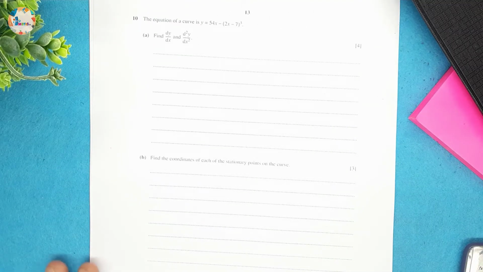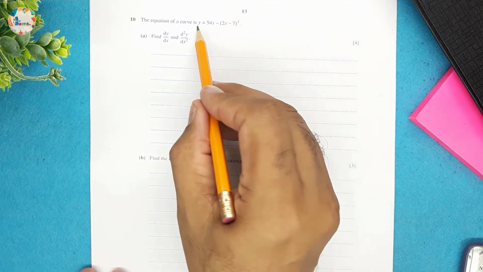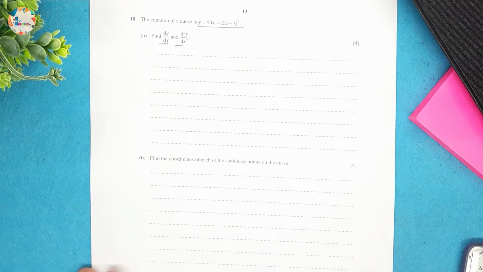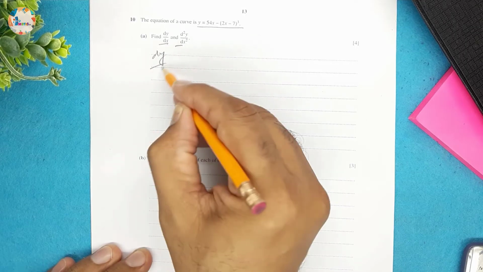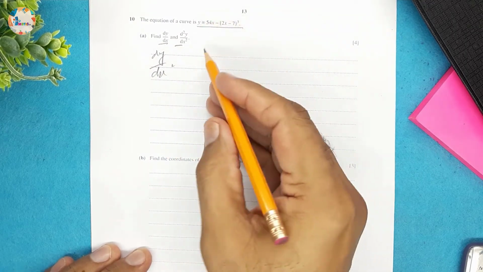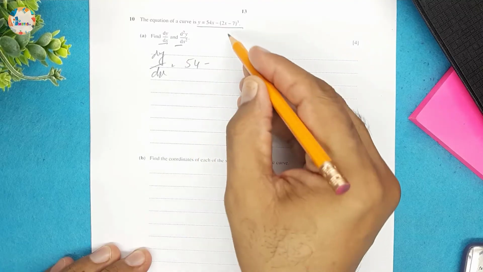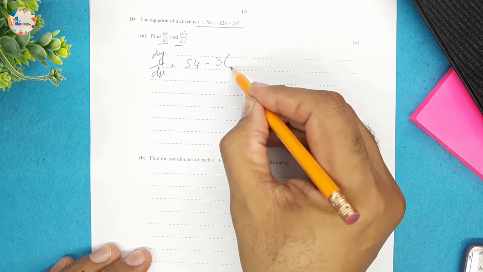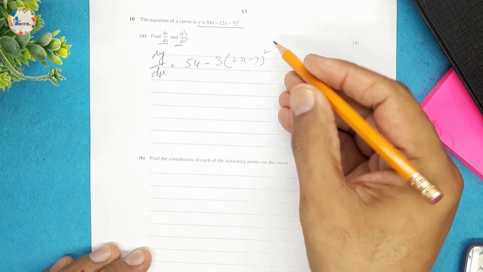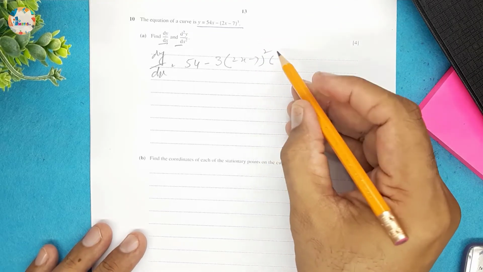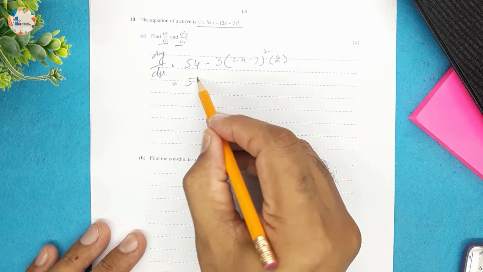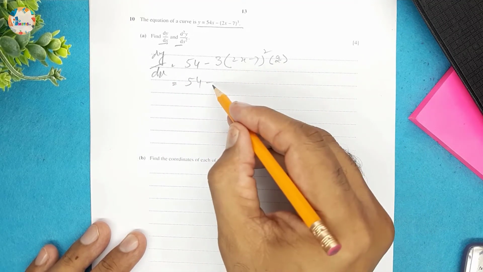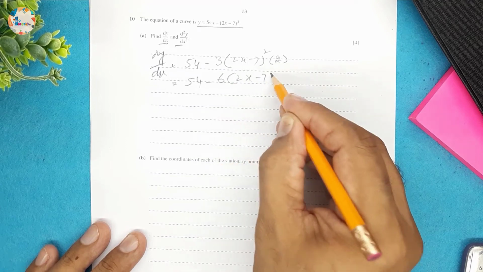Question number 10. The equation of the curve is provided. We have to find the first and second order derivative of this one. For the first order derivative, dy over dx, the derivative of 54x will be 54, minus 2x minus 7 raised to the power 3 minus 1, which is 2 into the derivative of 2x, which is 2. So this will be 54 minus 2 into 3, that is 6, into (2x minus 7) squared.